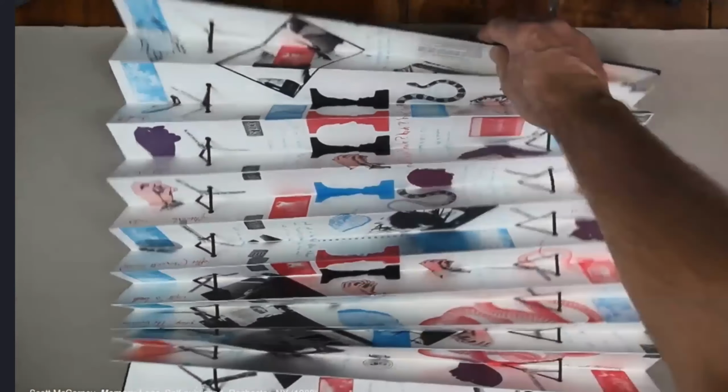And eventually, he will close the item, and then he's going to go page by page. So you can see, you can experience this as a sculptural piece or a turn page piece.